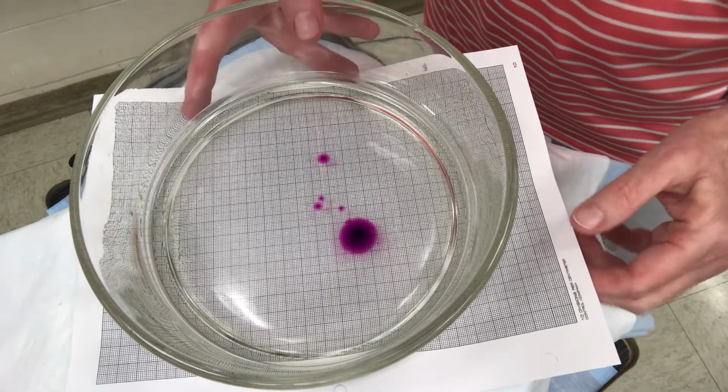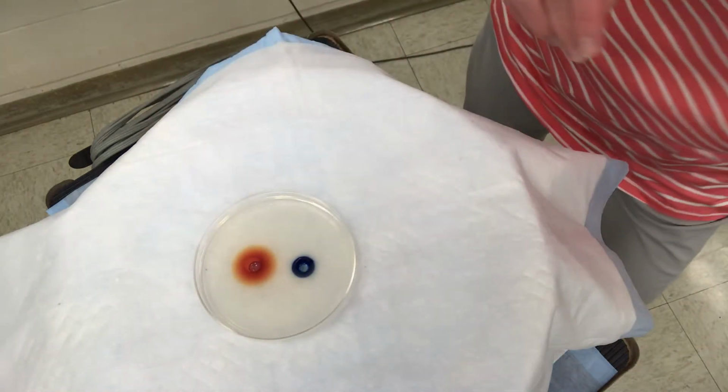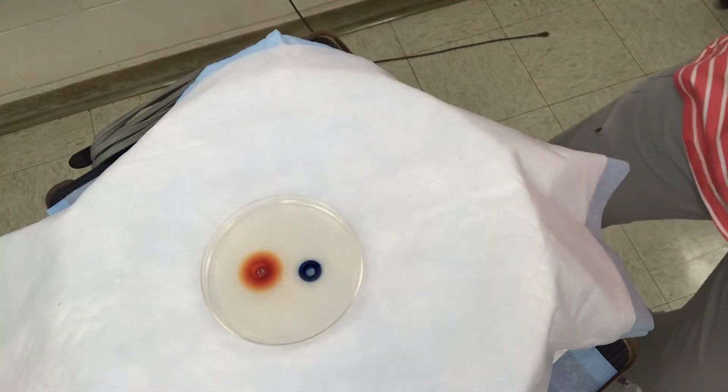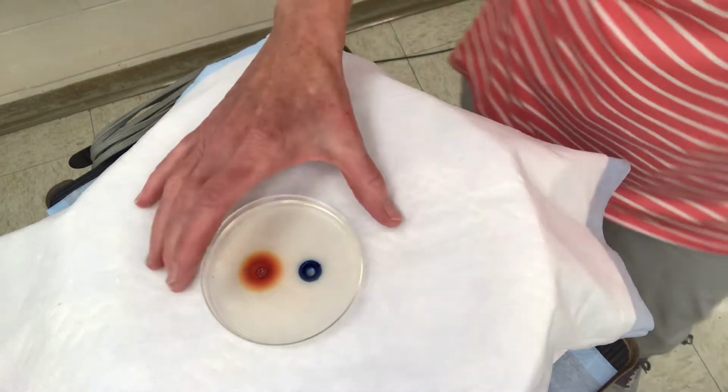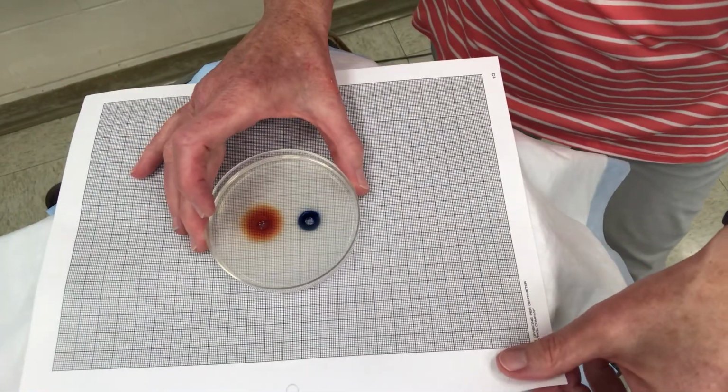The second diffusion we are going to look at, we're using 2 different chemicals, and we're going to do it in an agar plate. This is agar. Agar is a thick gelatinous material that we grow our bacteria in for nutrient medium. And we're going to put that grid paper right underneath this also, so we have a grid to look at.